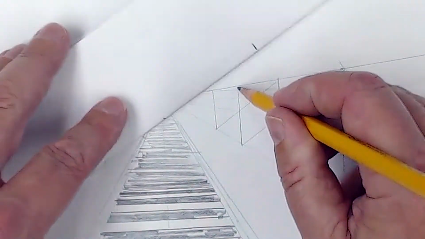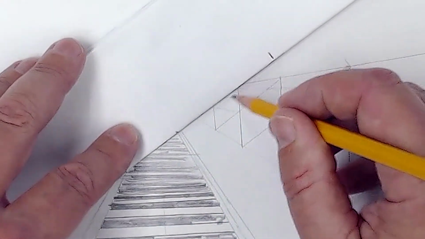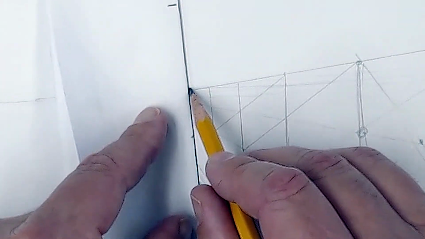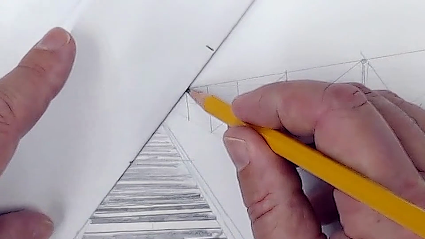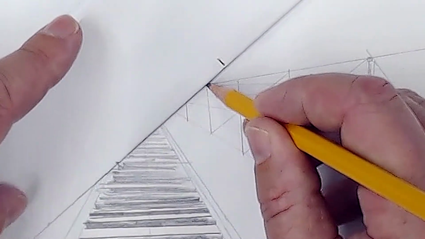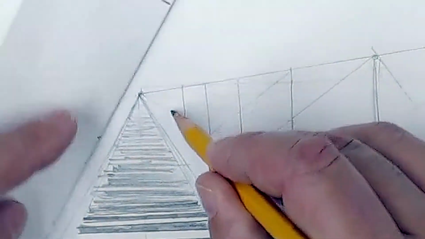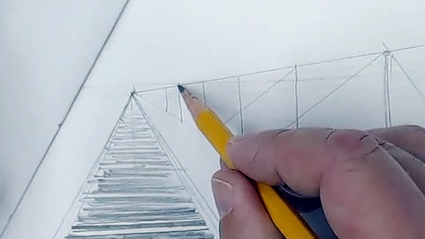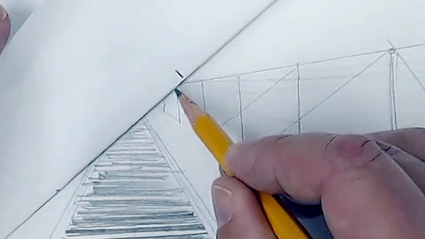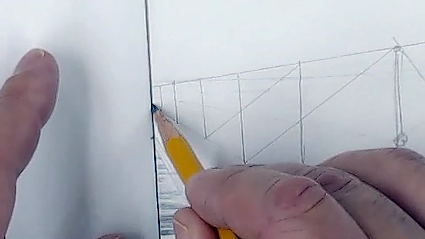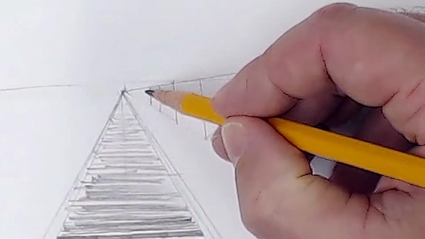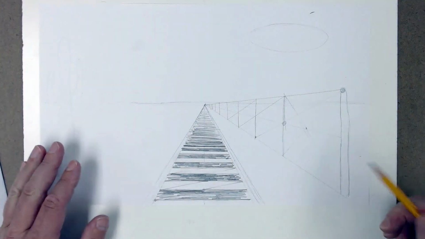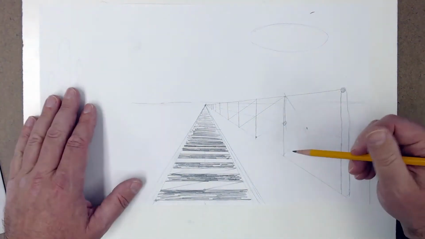And eventually the same thing will happen with these ones, where it will just sort of disappear into a pattern off in the distance. And just like with the other ones, I don't actually have to draw that line. And after all, that's what my ruler's for. And I'll just fake it from that point on out. Okay, cool. So now I've got my fence posts, or at least where they're going to be.